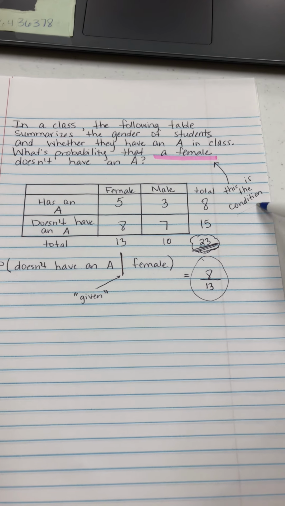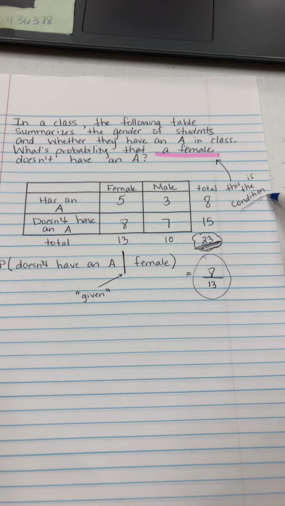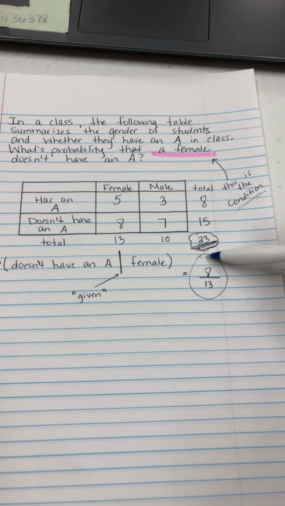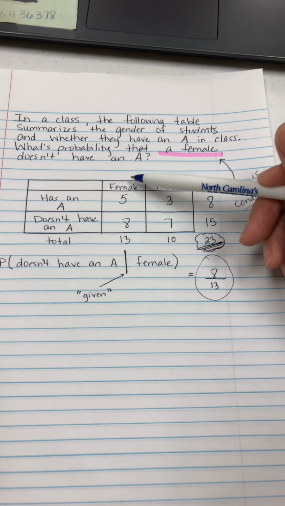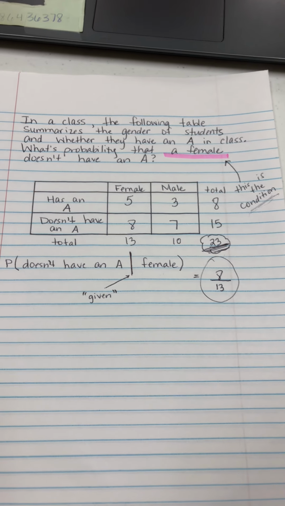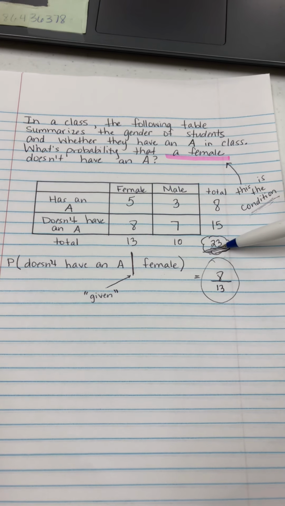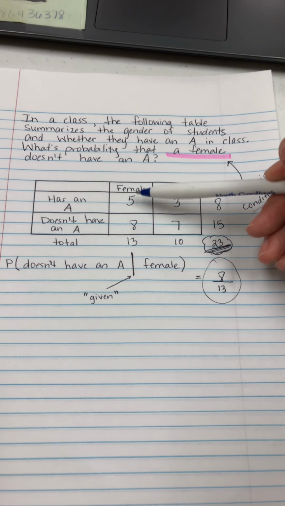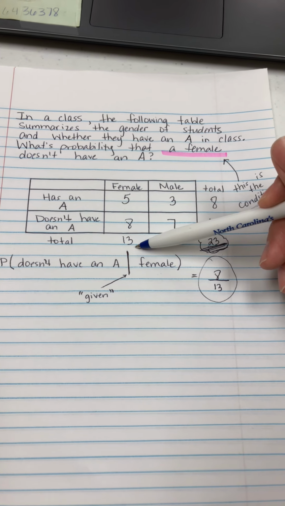This is what it means to be conditional. Instead of picking from the entire class, you've put a condition on it where you're only picking from the group of girls. So that's what conditional probability is. It just changes your denominator from the whole group just to a certain condition, okay?